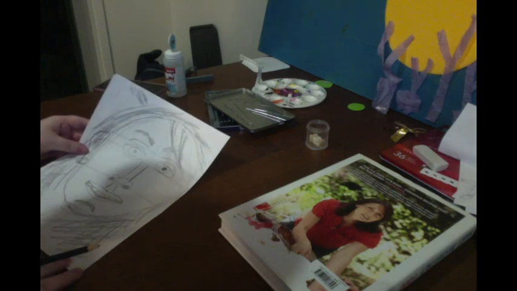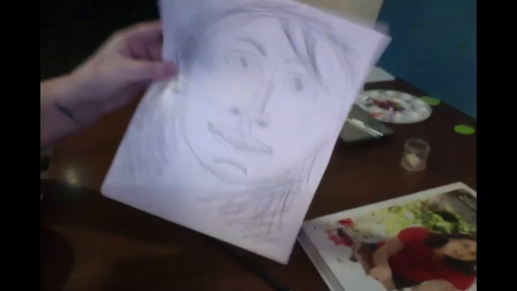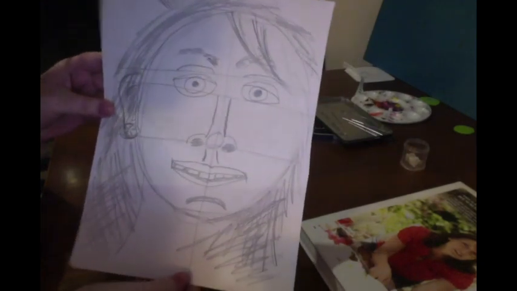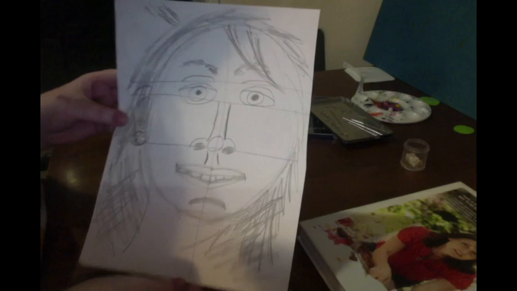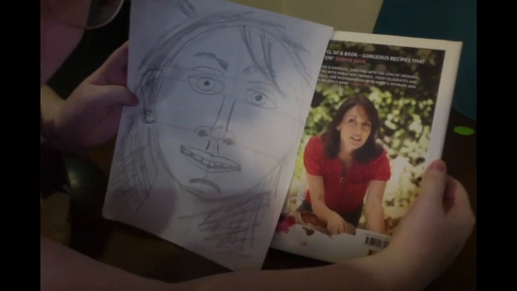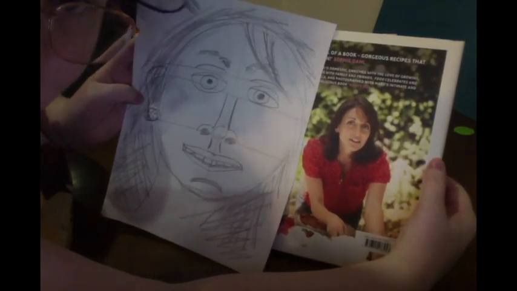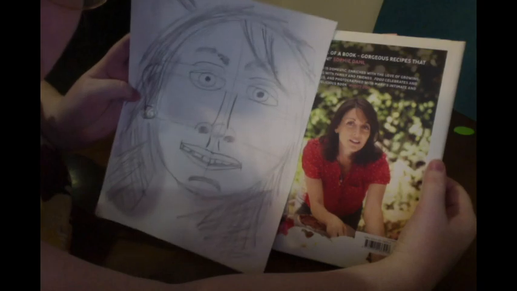So this is my very basic drawing. How did yours turn out? What did you have problems with? Let me know. It doesn't look much like her, because next I can color it in pencil and add cheeks and make it more detailed with the color.